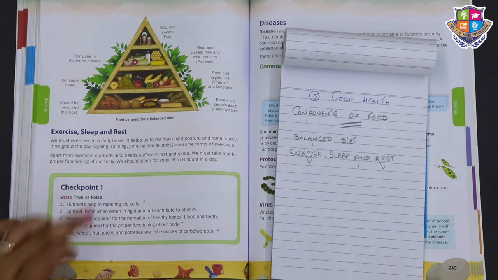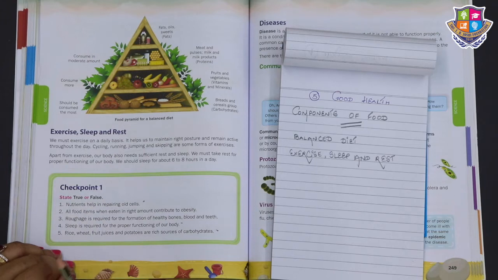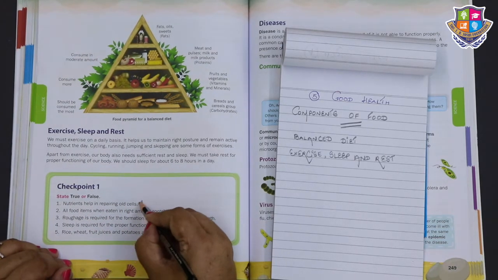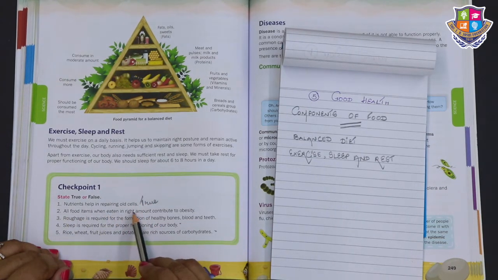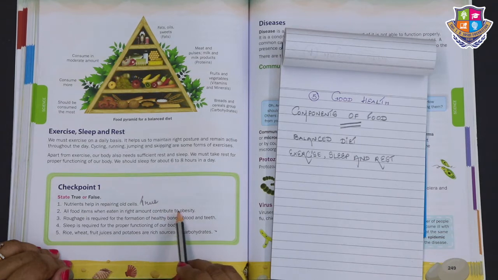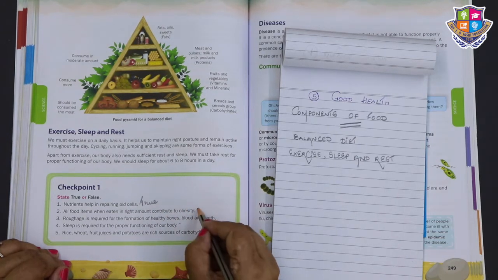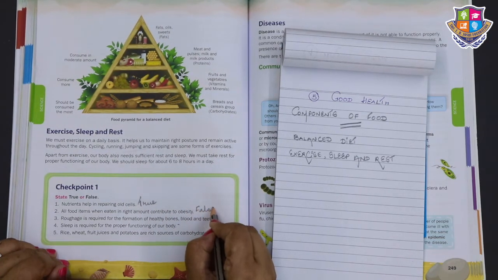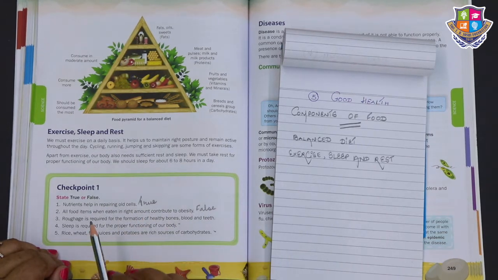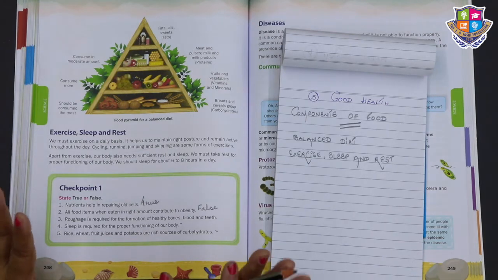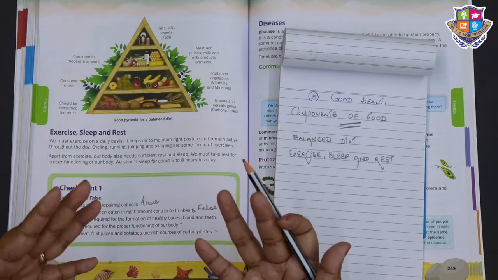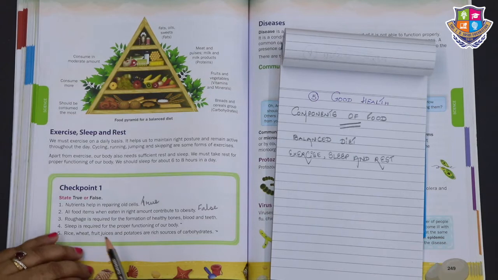Now checkpoint 1, state true or false. Nutrients help in repairing old cells. That is absolutely true. All food items, when eaten in right amount, contribute to obesity. Now this is false. You will not grow obese if you're consuming food in right amounts. Nobody grows obese. When you have something excess, then comes in the obesity.